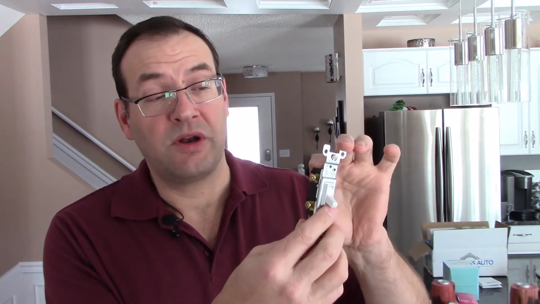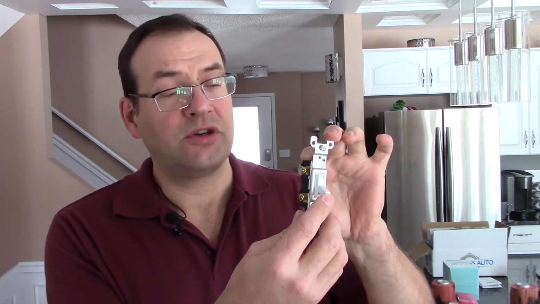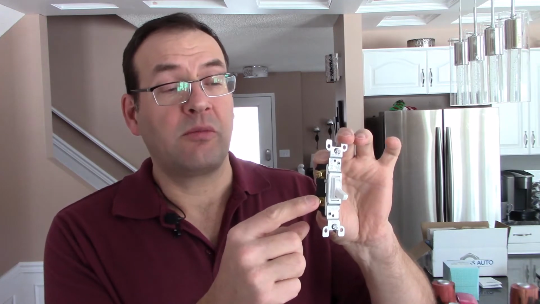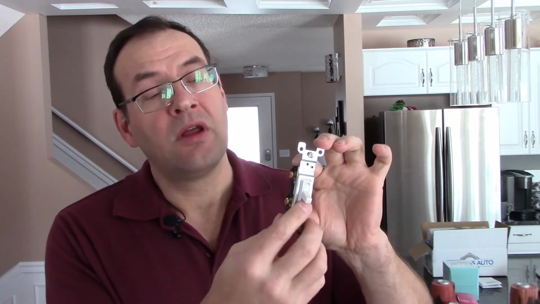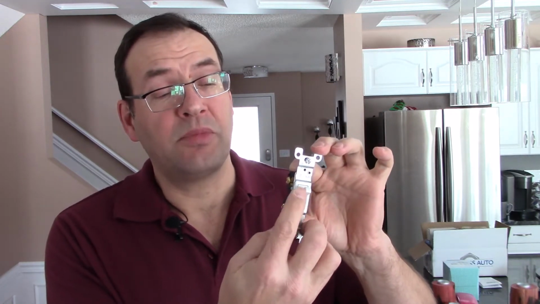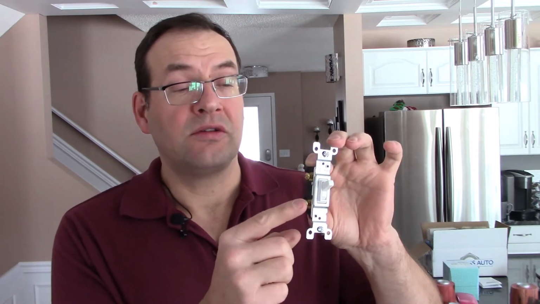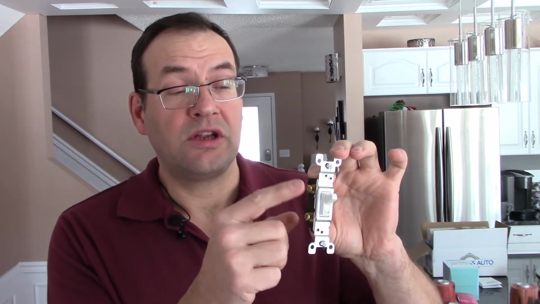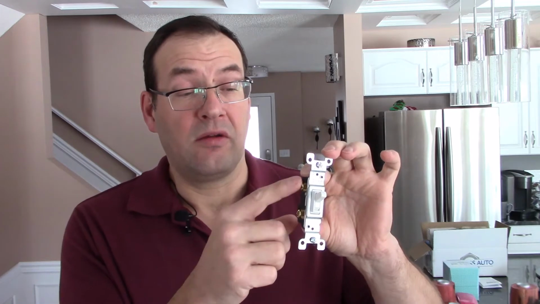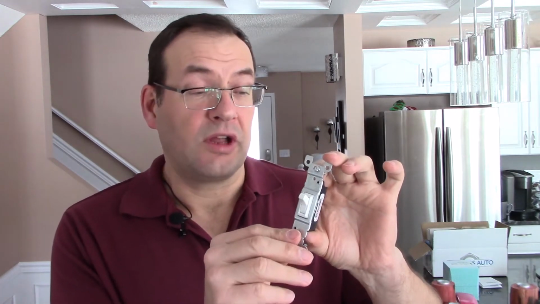So essentially when it's in the down, off position, there's no contact between this screw and that screw. When you move the switch to the up position, it connects this screw internally to that screw, and that's what turns your lights on.